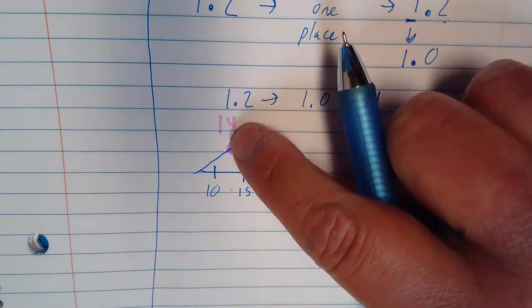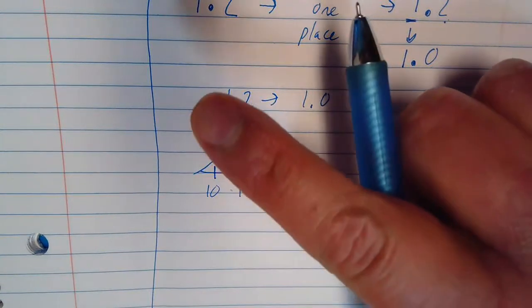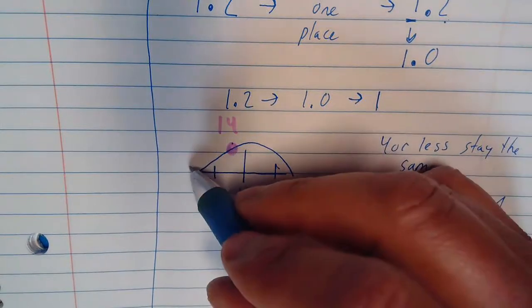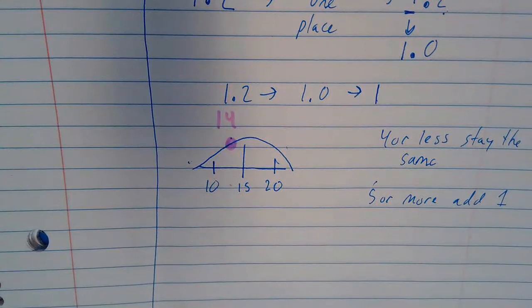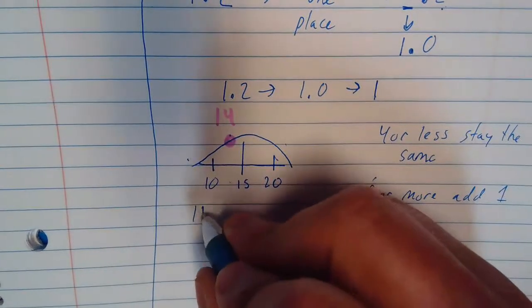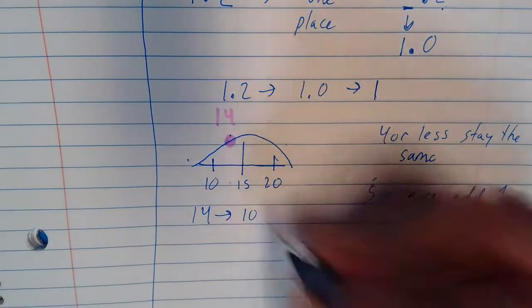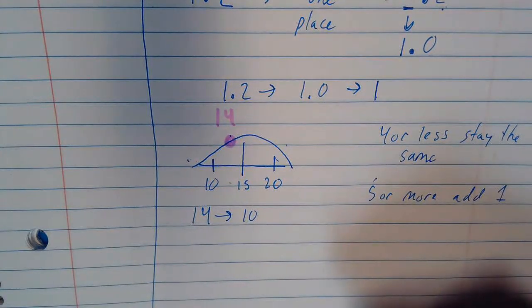I put my finger there to hold it, a little marble, I let go. Now, will the marble go to the 10? Or will it go all the way to 20? I'm pretty sure you're going to realize it goes to 10. Right? 14 will go to 10.